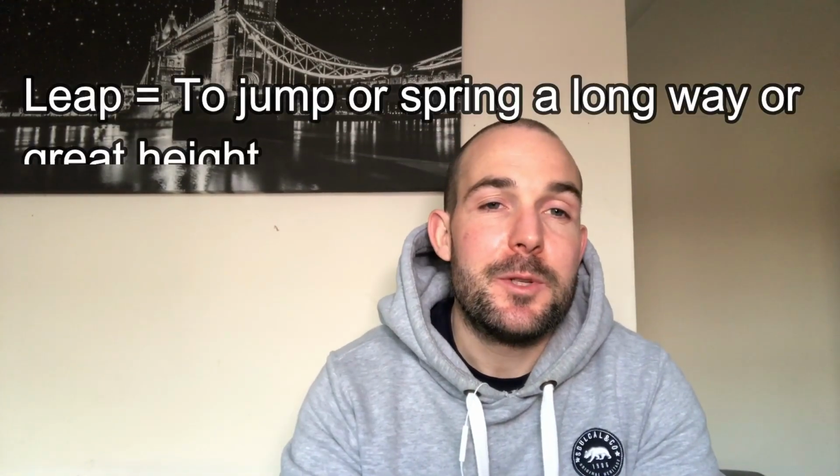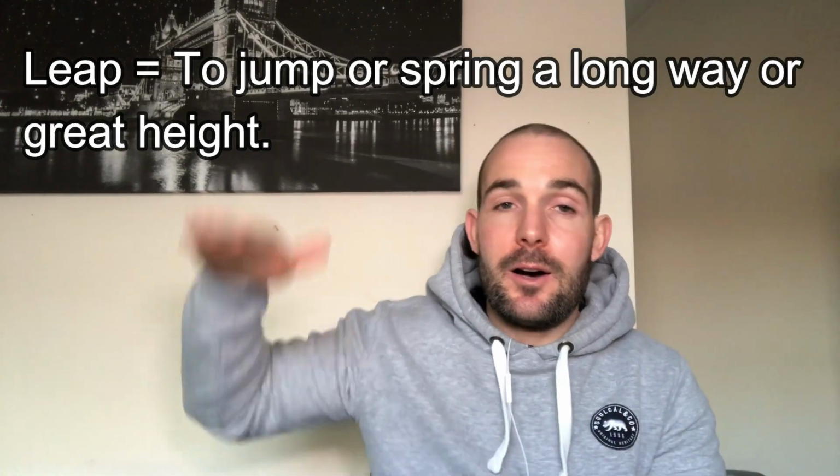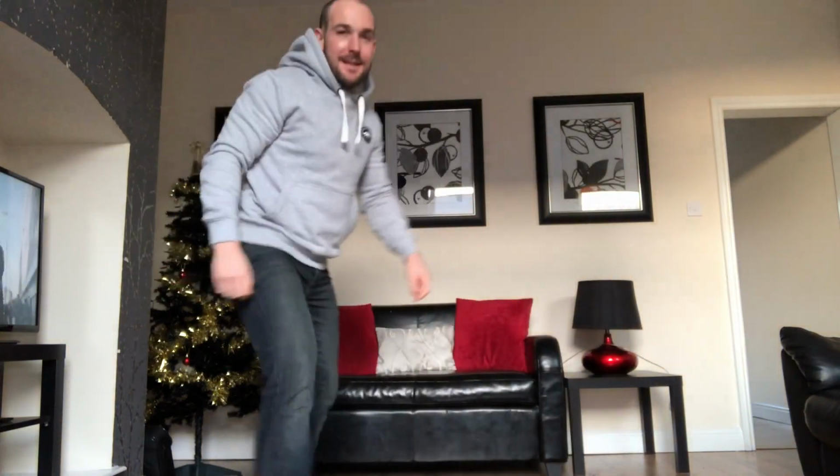Moving on to the next verb is the verb to leap, which means to jump or spring a long way or to a great height, basically. So to give you an example, follow me to the living room. Okay, are you ready? I'm going to leap from one side of the room to the other. Let's do this. Leap. That was the verb to leap.